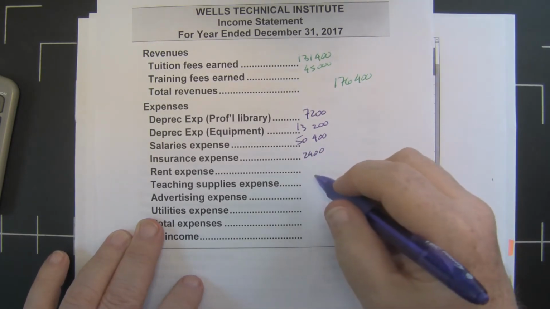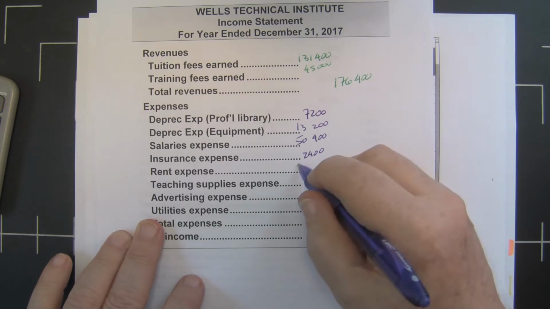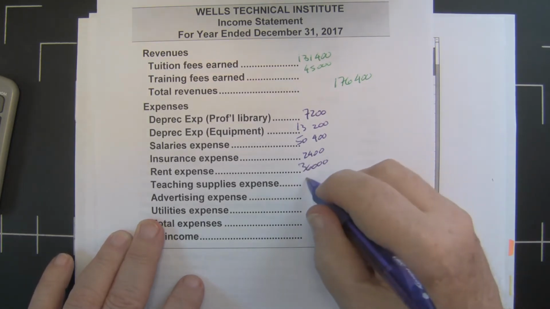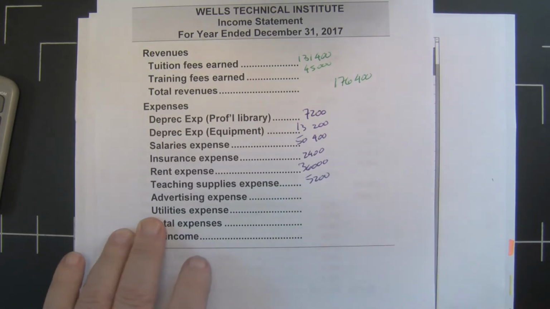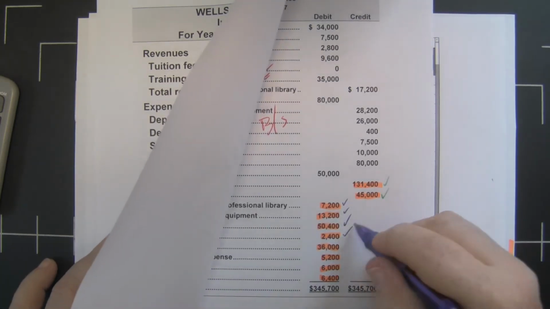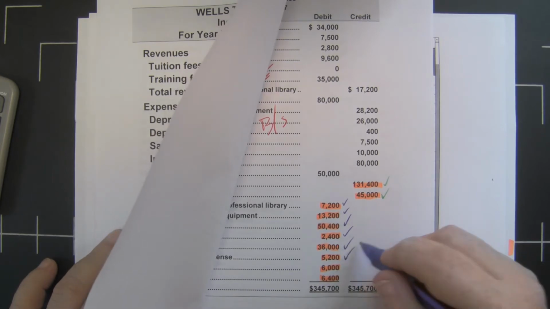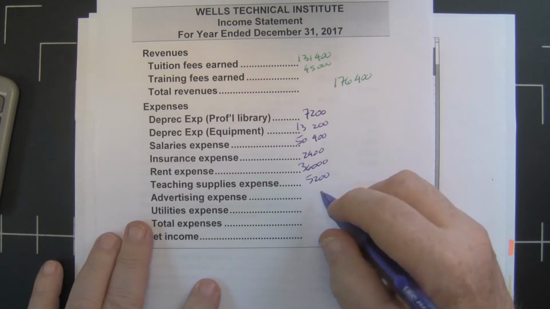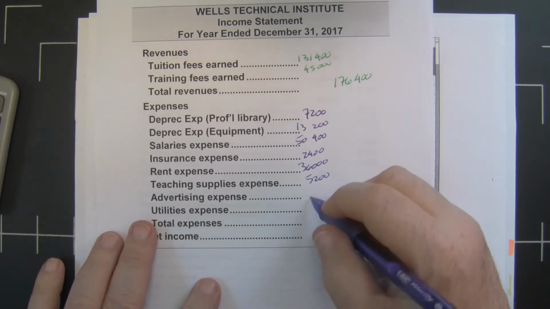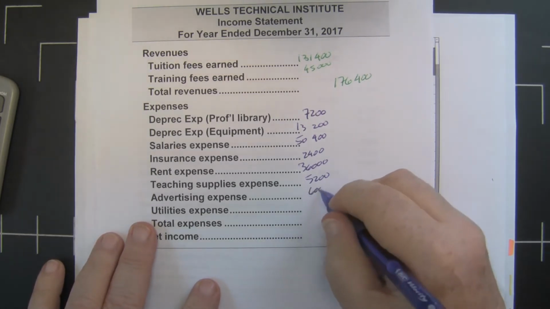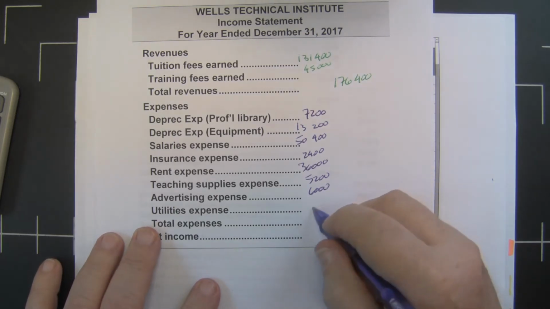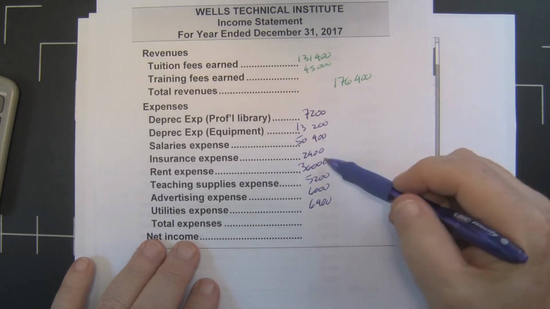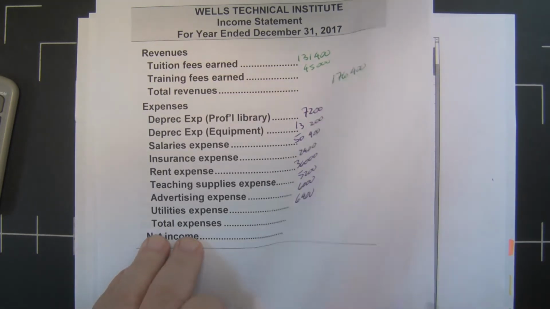I have insurance expense, $2,400. I have rent expense, $36,000. I have supply expense, $5,200. Let me get those. Advertising expense, $6,000. Utilities expense, $6,400. Do I have 8? Did I get 5, 6? Yep, I have 8.